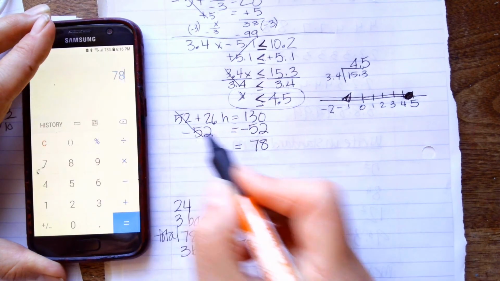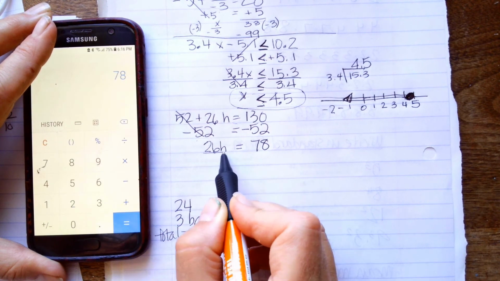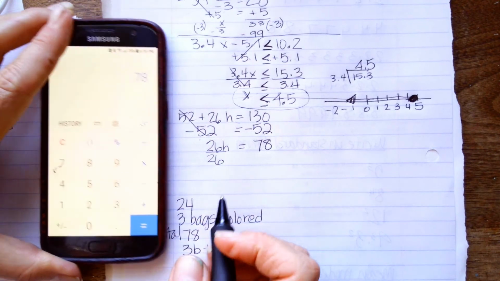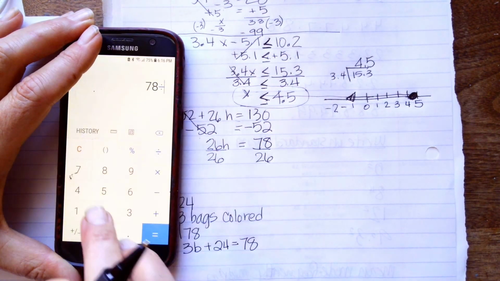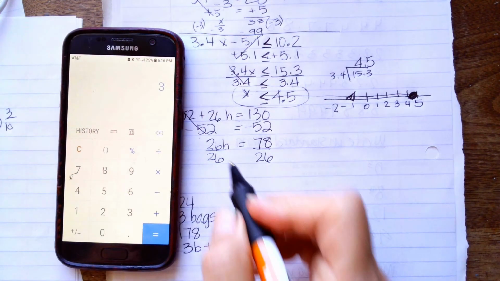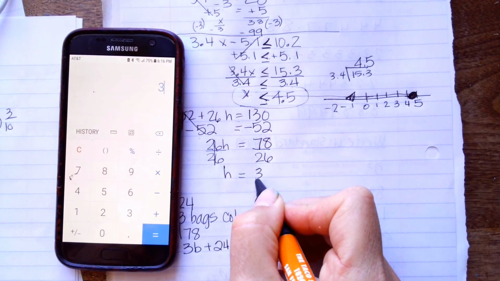What's left on this side is 26h. They're multiplying, so we divide, and then anything we do to one side of the equation, we do to the other, so we divide by 26. This cancels each other out. H equals 3.